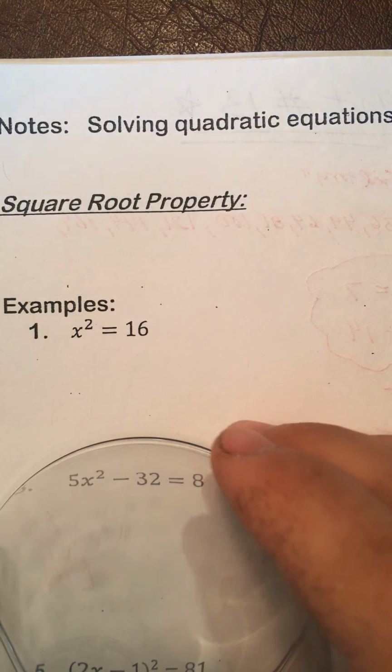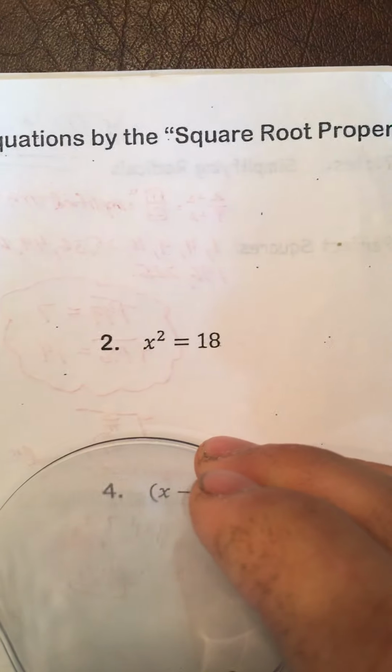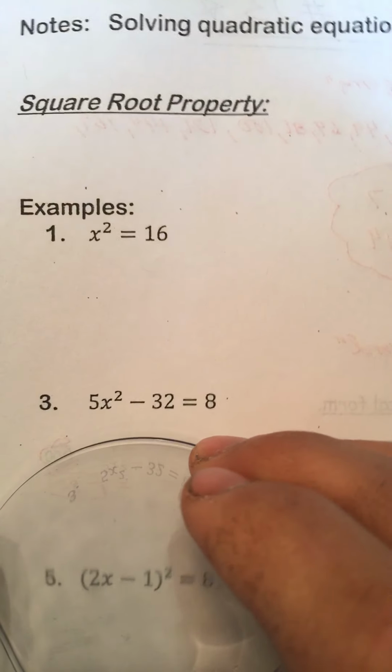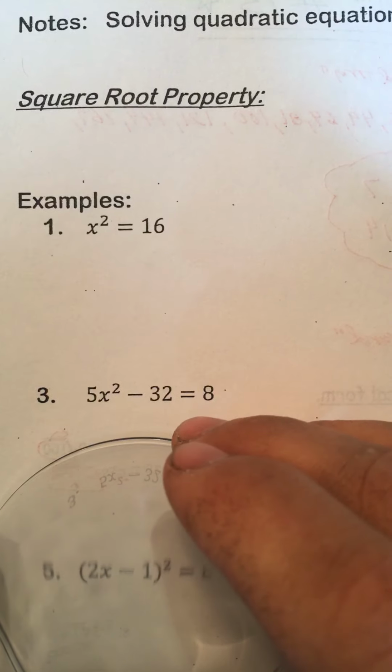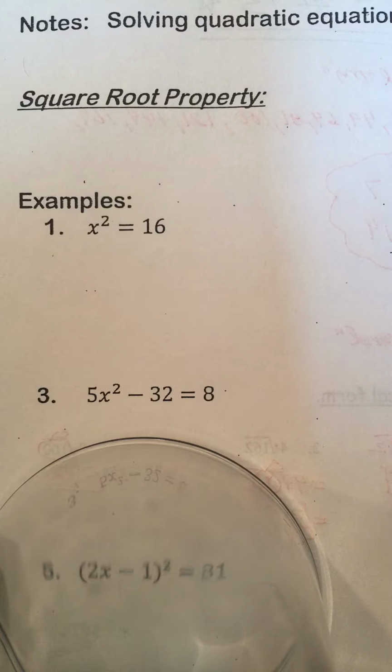Hey guys, welcome back. We're going to be covering solving quadratic equations using the square root method, also known as the square root property. This will involve putting all radicals in simplified radical form, exactly what you guys did last night.